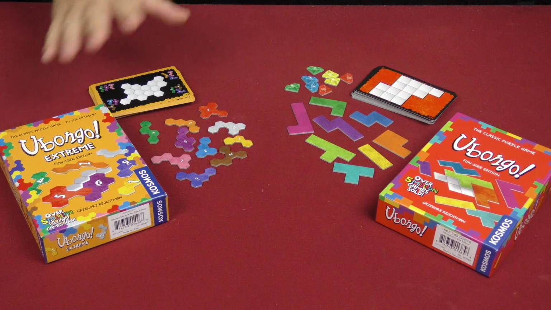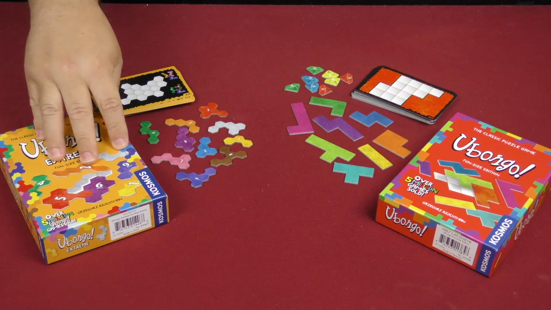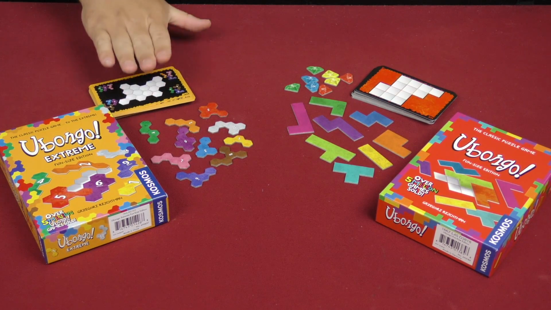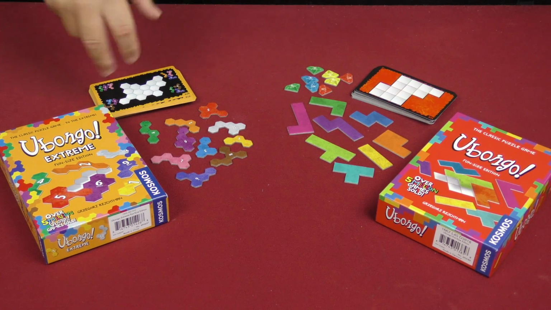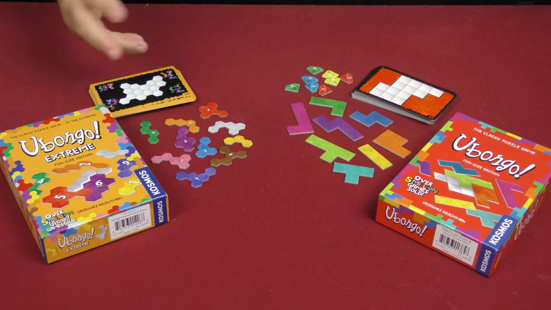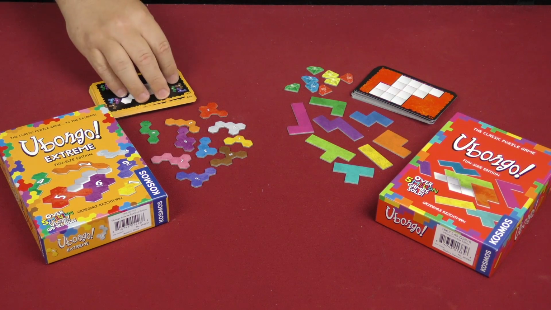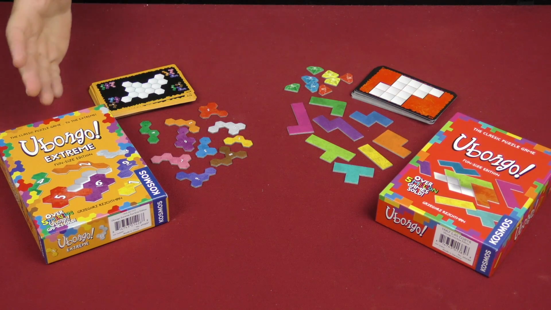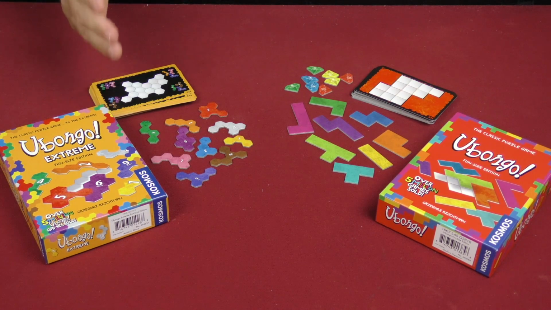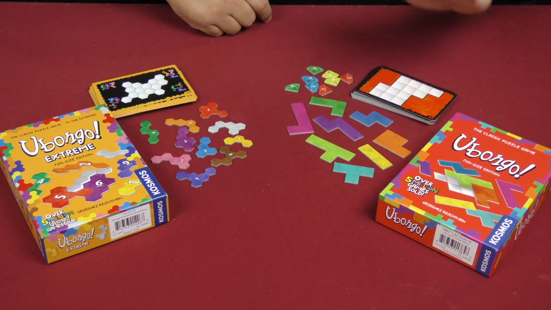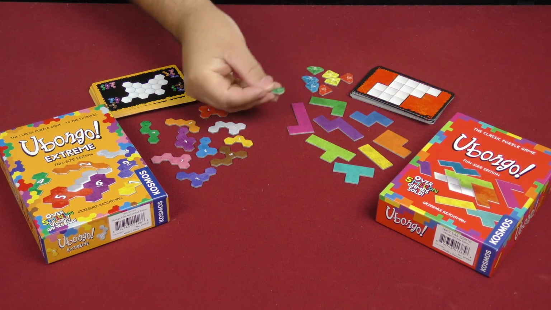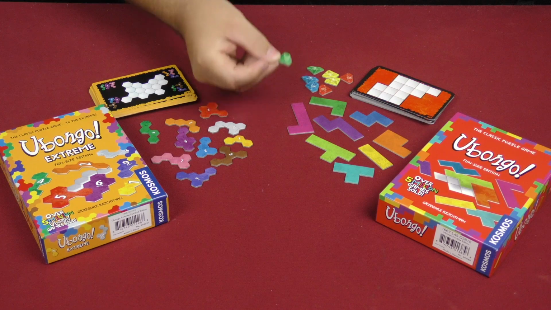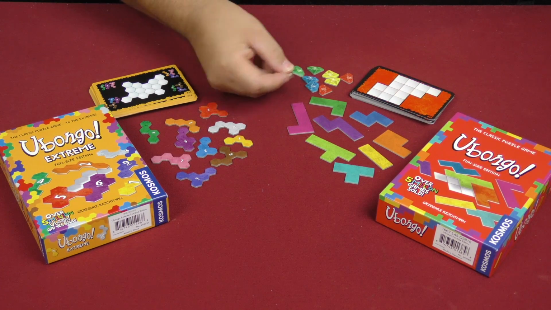Another difference is how you score points. In this game, whoever finishes their puzzle first begins a countdown of either 20 or 30 seconds, and then if anybody else finishes their puzzle within that 20 or 30 second window, then they also get to score points, and whoever has the most finished puzzles at the end of 8 rounds is the winner. Over here, you don't have that 20 to 30 second countdown. Whoever finishes their puzzle first takes one of these gems, and then whoever has the most gems at the end of 8 rounds is the winner.